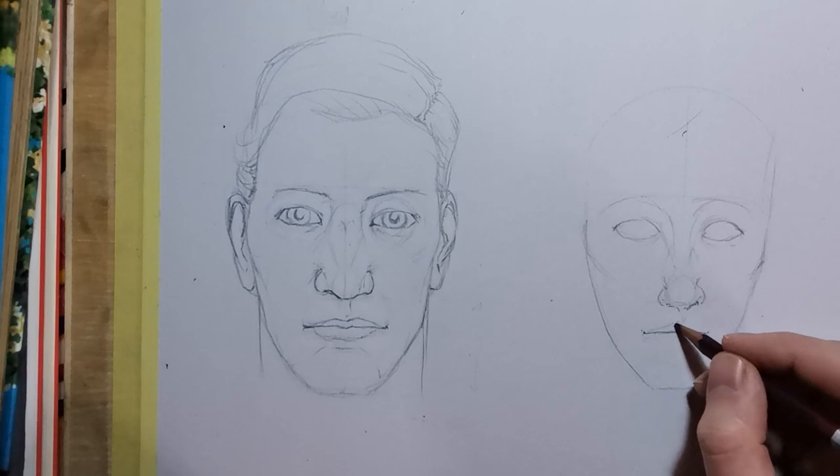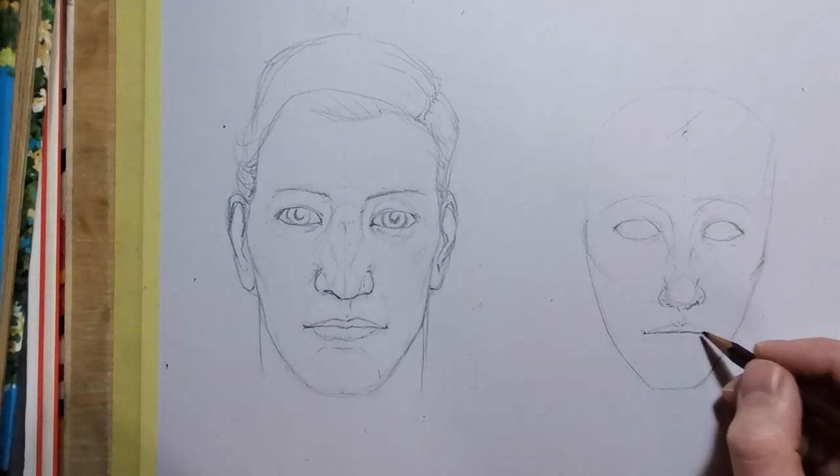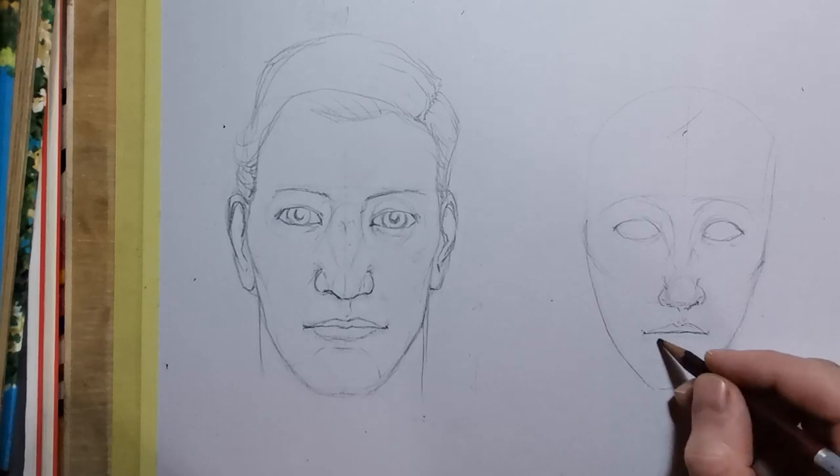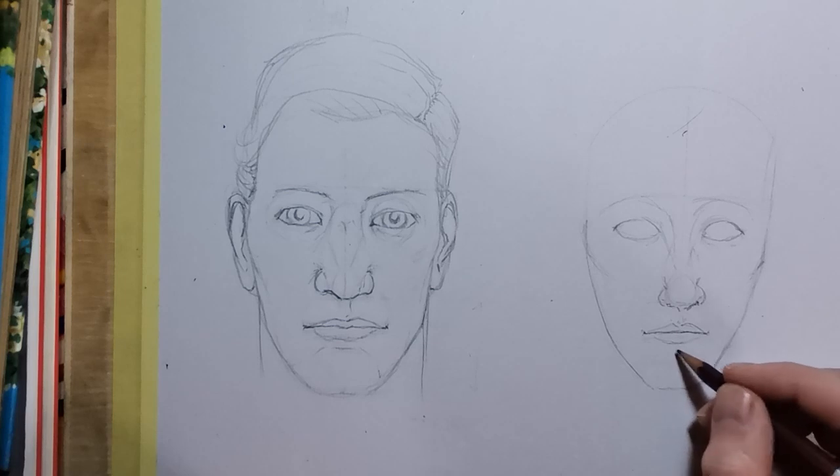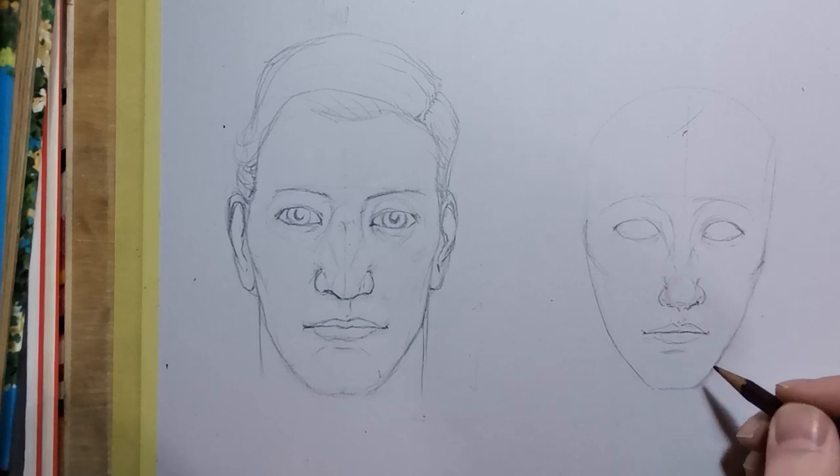If I draw a character in profile, you'll notice that the top lip is further forward than the bottom lip, and that's a lot where shading can help as well. So back to the eyes. Again, the woman's eyes are more rounded, and so are her eyelids.